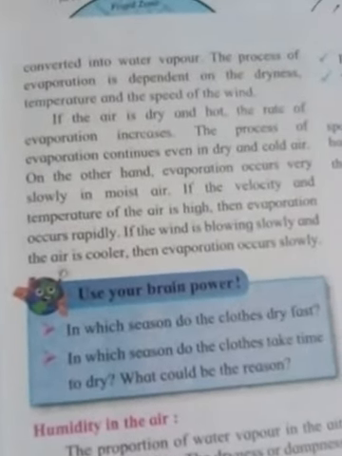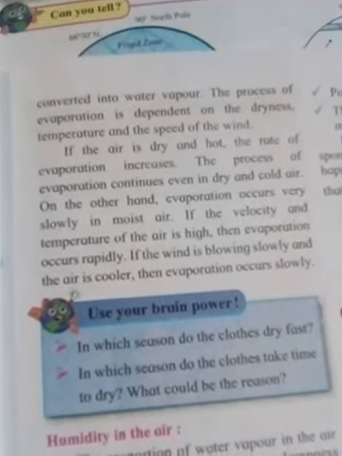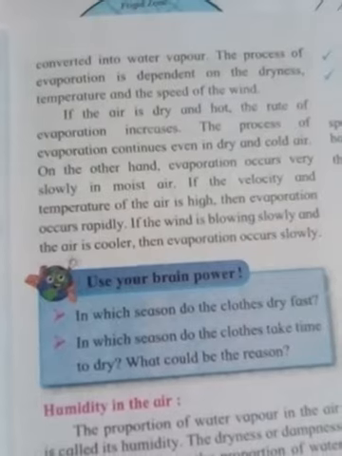That means the evaporation is dependent on three factors. Which factors? The dryness, temperature and the speed of winds. You understand what is the definition of evaporation? That means the water is converted into steam or water vapor. This is known as evaporation.